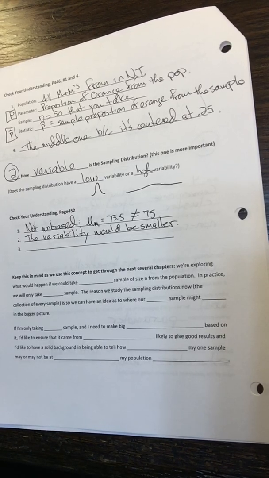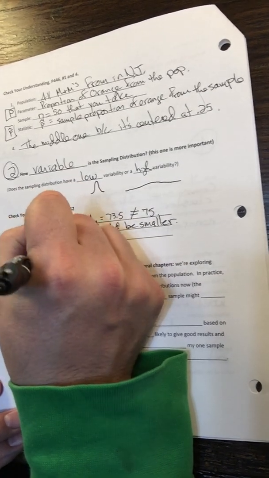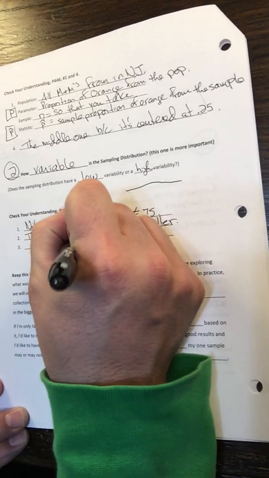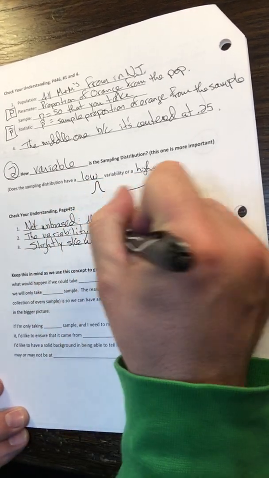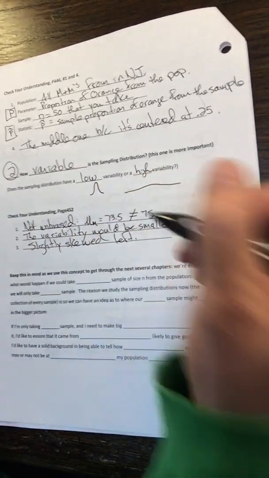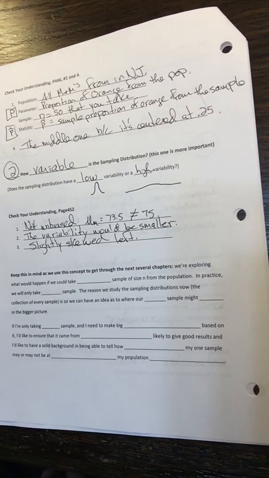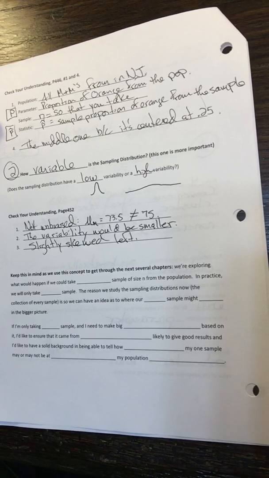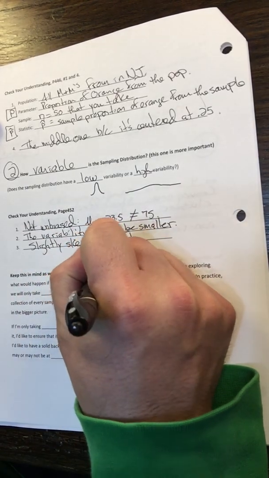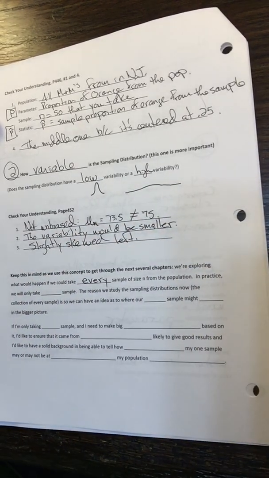Number three, describe the shape. We're just going to say slightly skewed left and move on. Keep this in mind as we use this concept going through the next several chapters. We're exploring what would happen if we could take every sample of size n from the population.